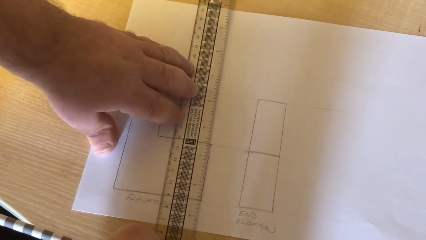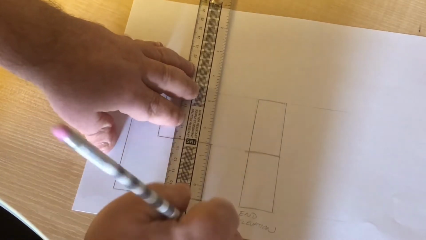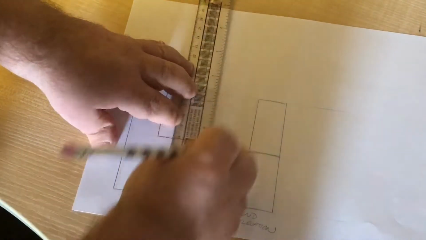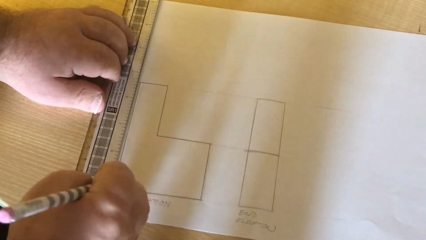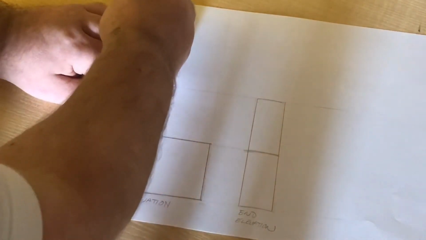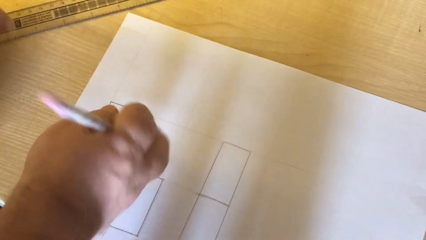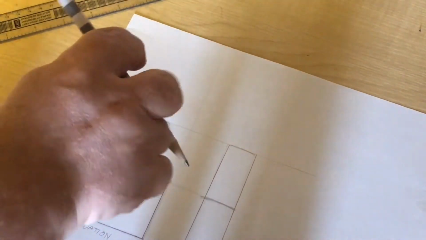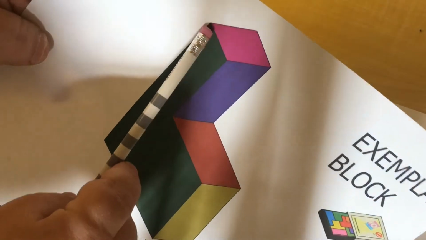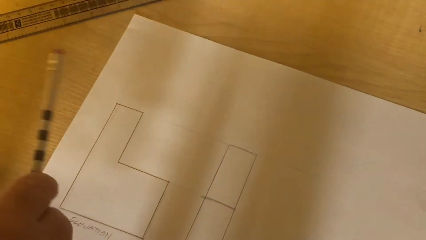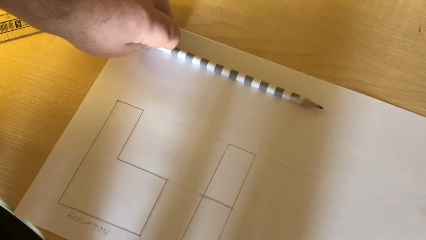Now, I want to project upwards. So what I'm going to do is I'm going to project that up and this line up there as well. And I want this top edge, so we're talking the pink and the orange, and I want it to be sitting up here.